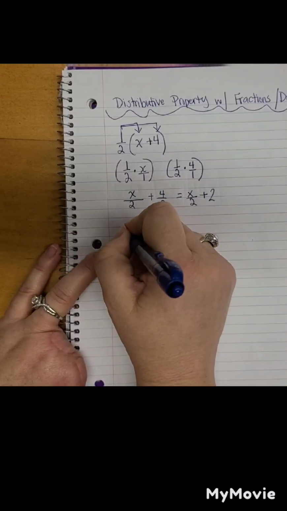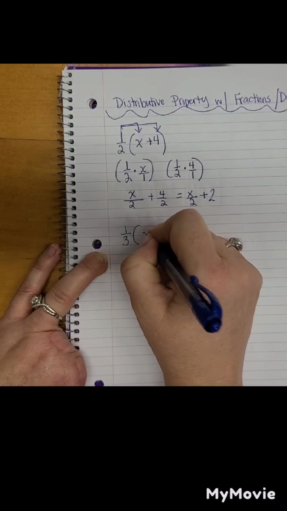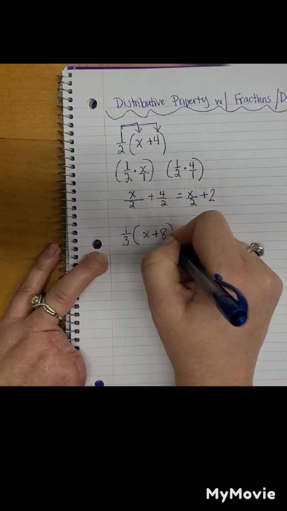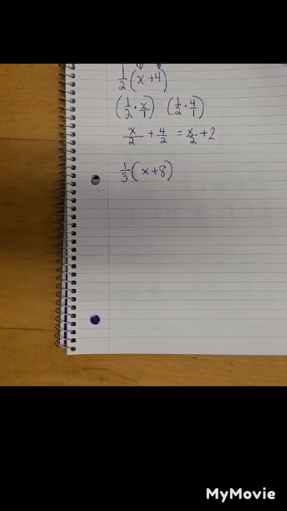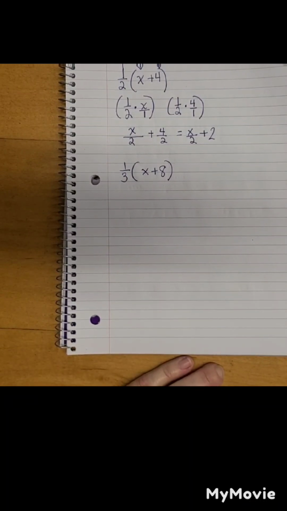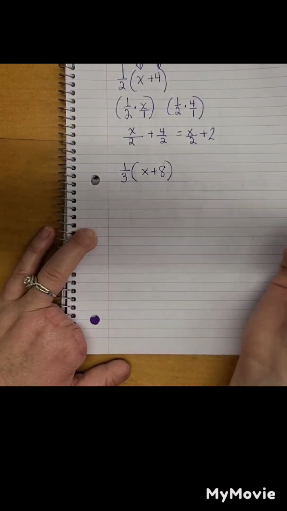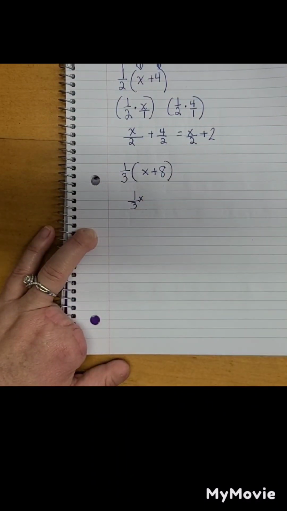So let's do 1/3 times the group x plus 8. Let me make sure my camera still can see this. Okay, 1/3 times x plus 8. So when we distribute, we trick or treat all the houses. So we're going to say 1/3 times x, which is going to give us what? 1/3 x. And we could also write it like this, couldn't we? 1/3 x.